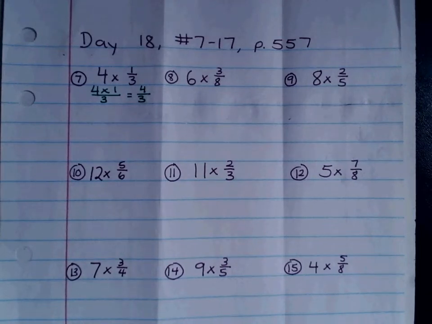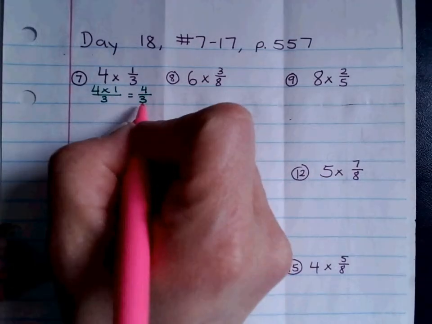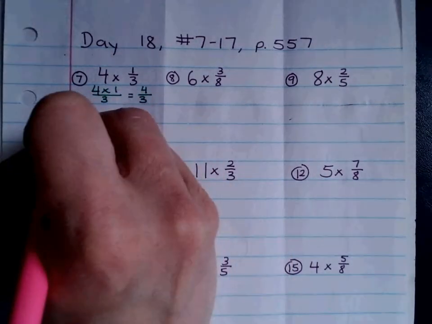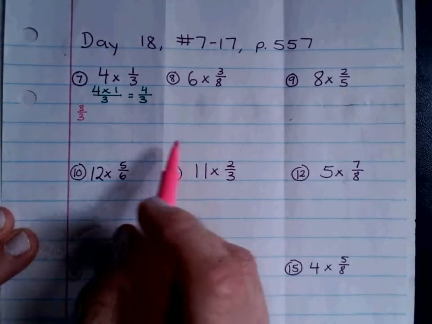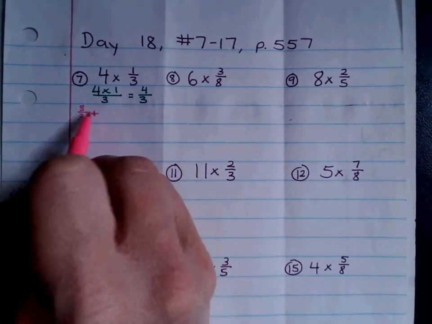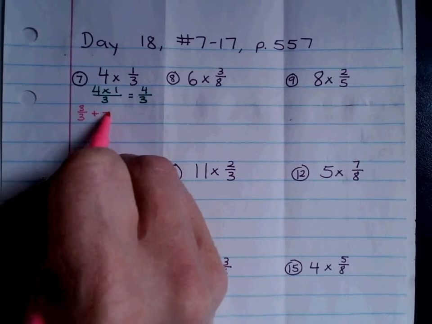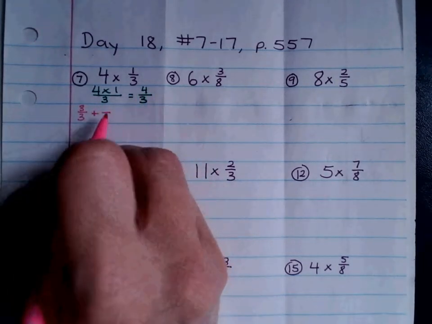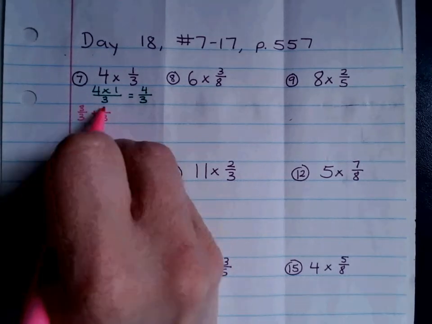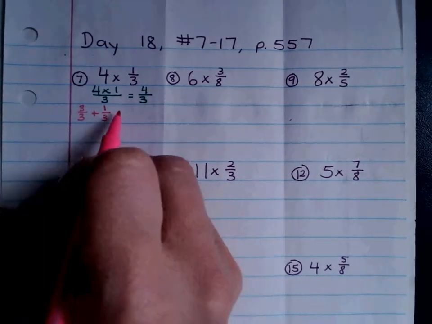So the first thing I'm going to do is look at my denominator is thirds, so I'm going to see how many 3/3 I can make, because 3/3 is equivalent to 1 whole. So I can make 1, but I can't do another 3/3 because that would bring me to 6, which is more than my numerator of 4. So 3 plus, I can do 1 more third.